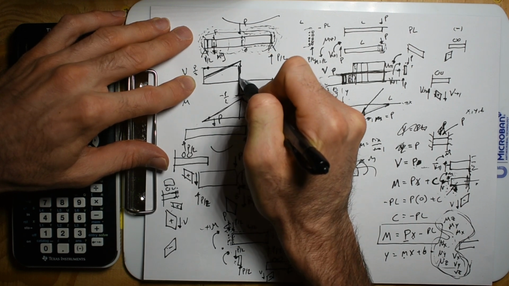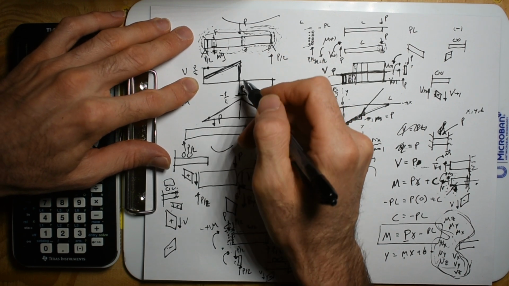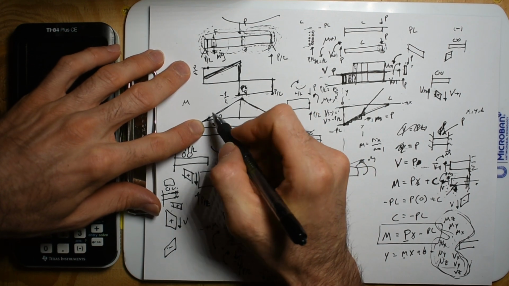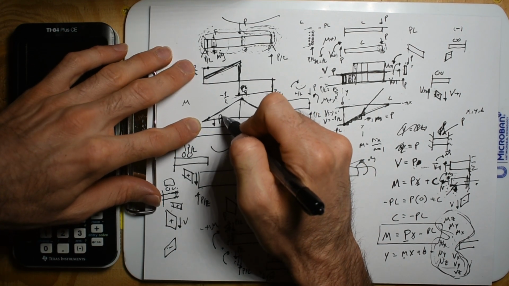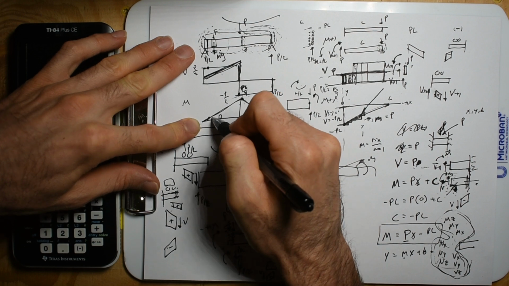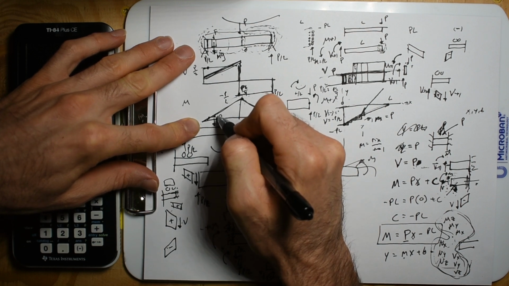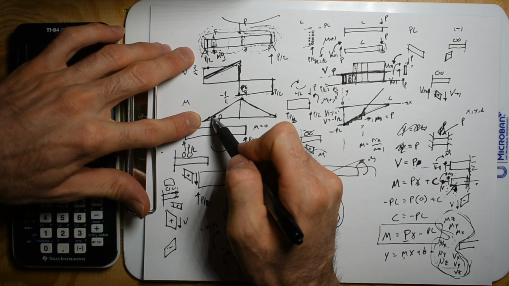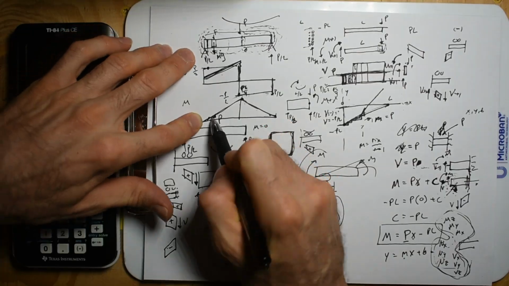So then your shear is going to be sloping. And then if we're saying that this is the slope of the moment diagram, how do we say this? The slope of the moment diagram. Oh man, get some more light.